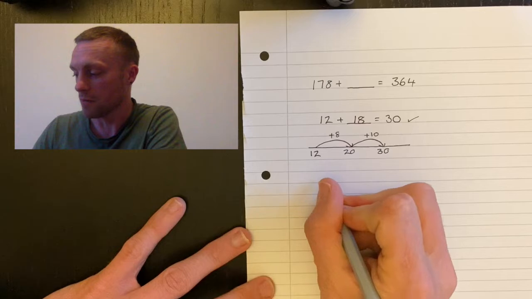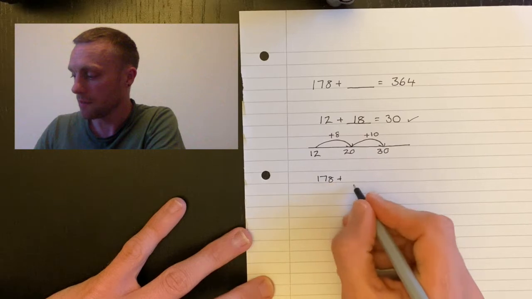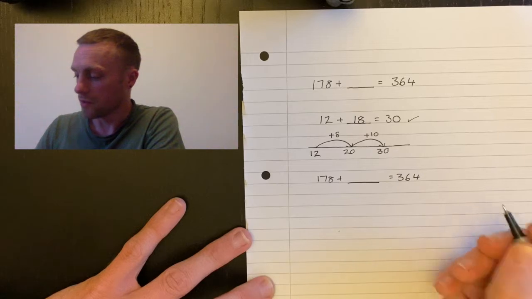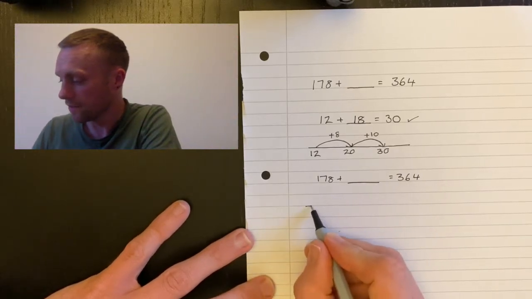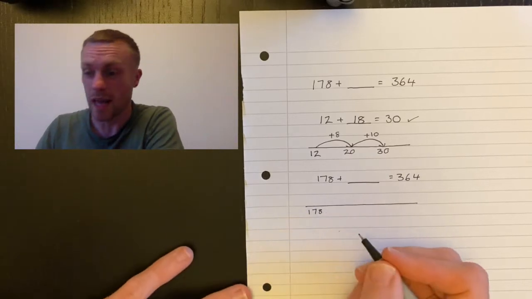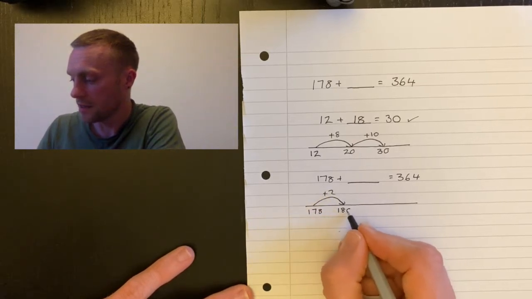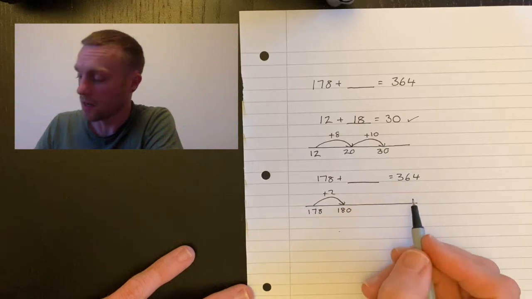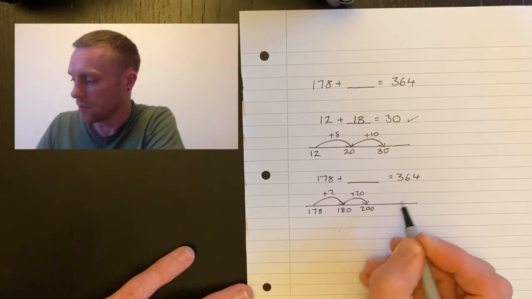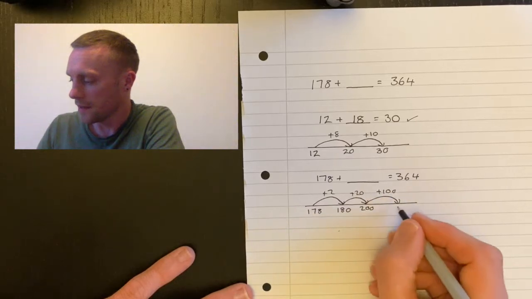Let's try it for a 3-digit number. So let's try the one we've got up here. So 178, add something, equals 364. So I'm going to do an empty number line again. I'm going to start on 178 and I'm going to go to the next 10 because it just makes life nice and easy. So I'm going to add 2 to get to 180. Now, I need to get up to 300 eventually, so I'm going to add 20 first of all to get up to 200, and then, well, I want to jump up to 300, so let's add 100 because that's nice and easy, and that gets me to 300.